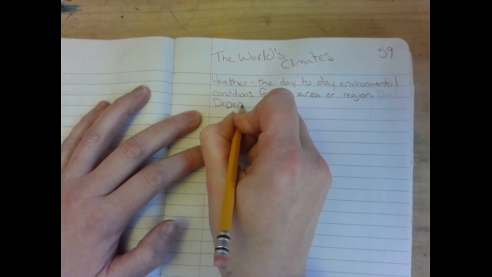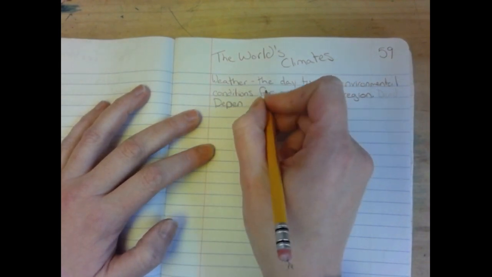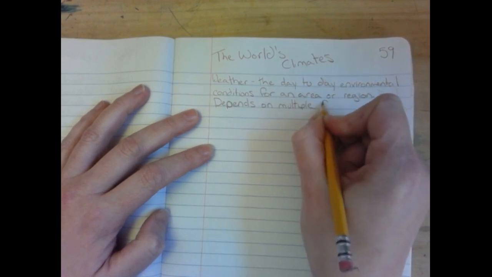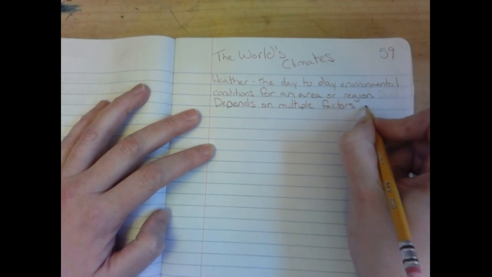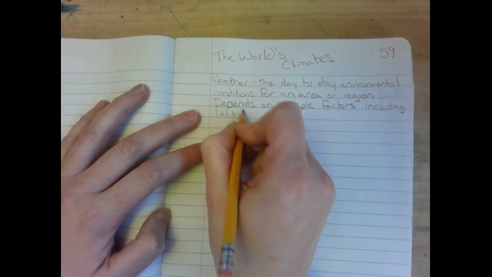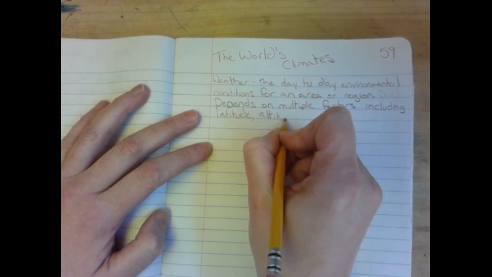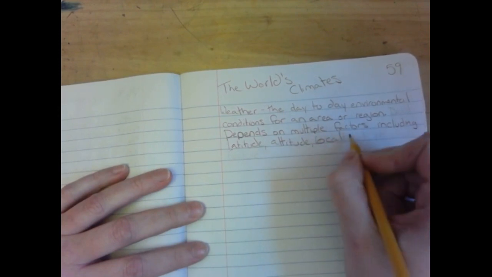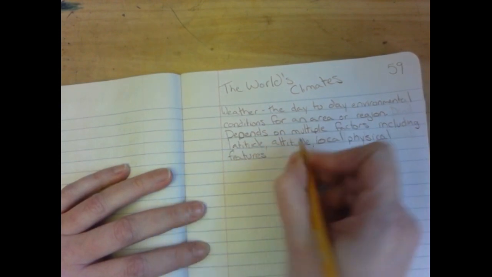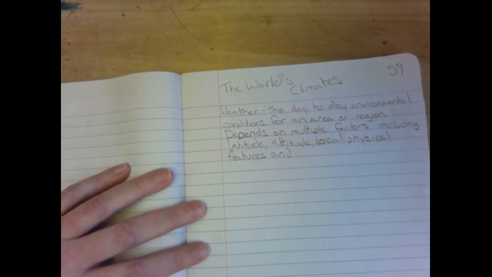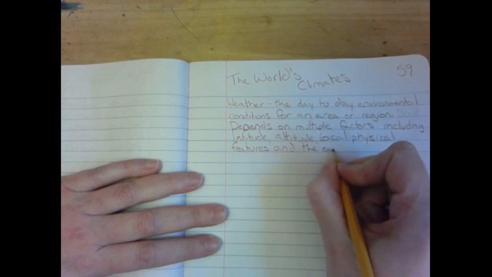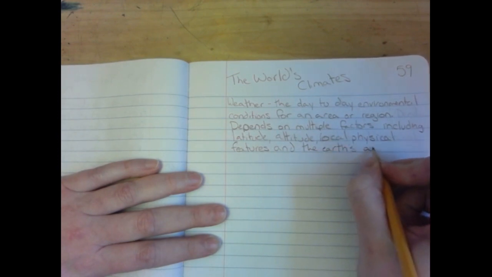Depends on multiple factors, including latitude, altitude, local physical features, and the Earth's axis tilt.